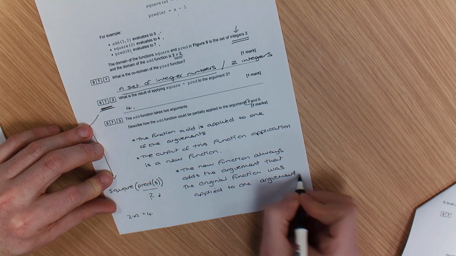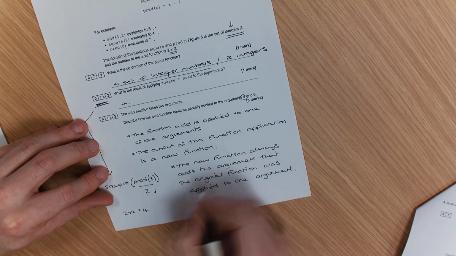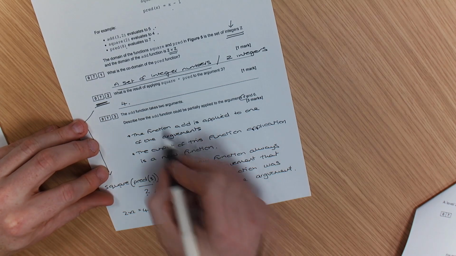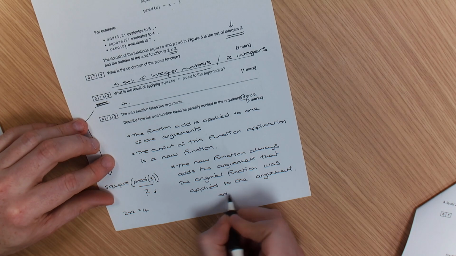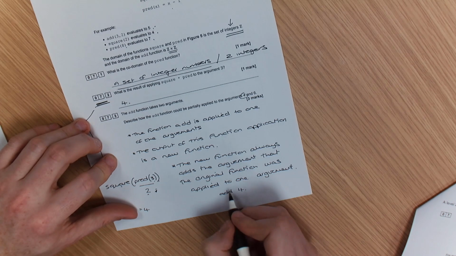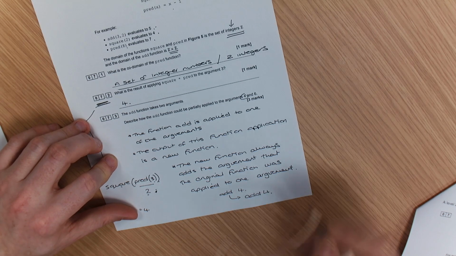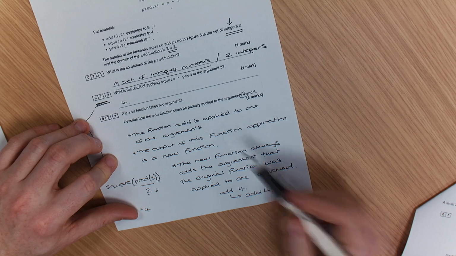So, for example, if this is confusing you, what it would look like is, if I did add 4, the next function would be output as add 4 before it's combined with the 6.